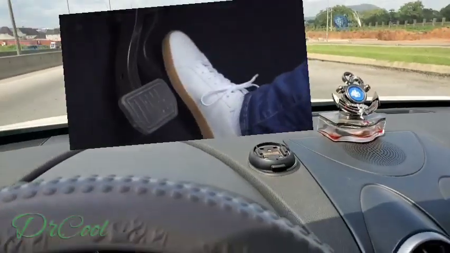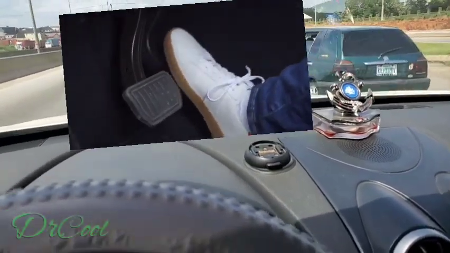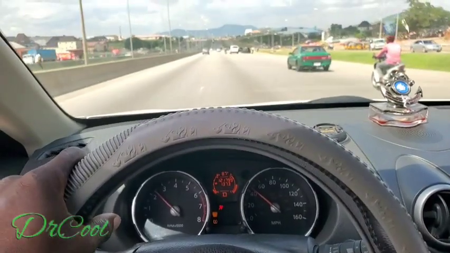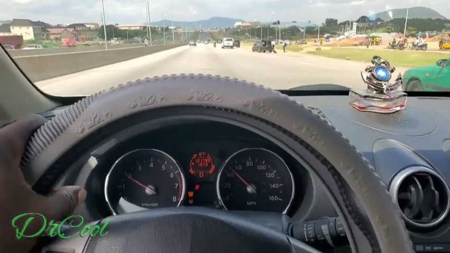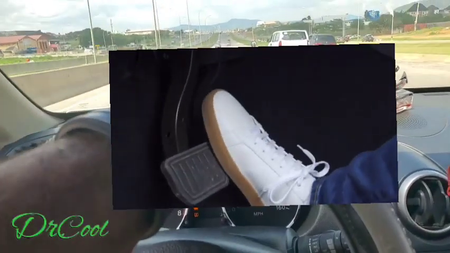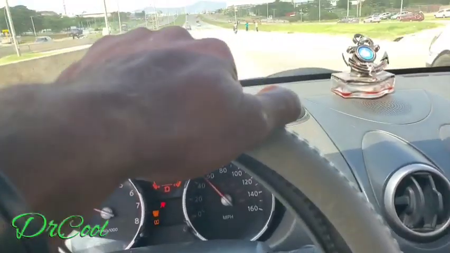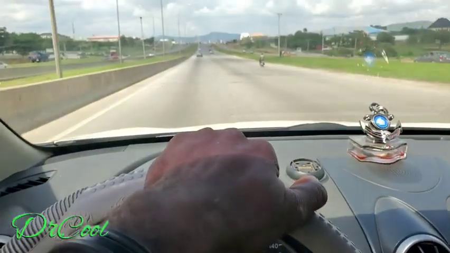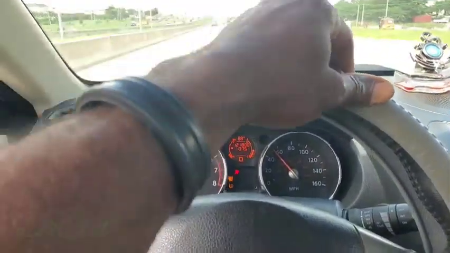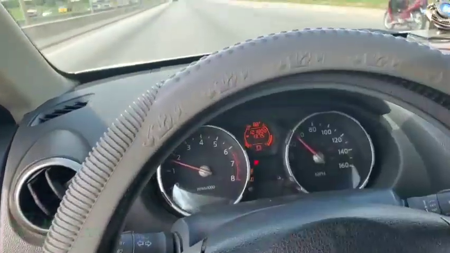Now, when you talk about smooth operation of your transmission system, it cannot go without the TCM or PCM knowing how much pressure you depress on the gas pedal, because the pressure you depress on the gas pedal is proportional to the shifting of any gear your car is running, whether you like it or not. So these two are interconnected.